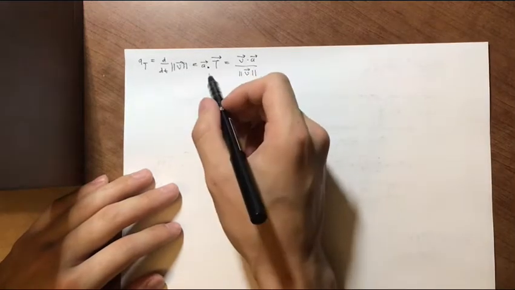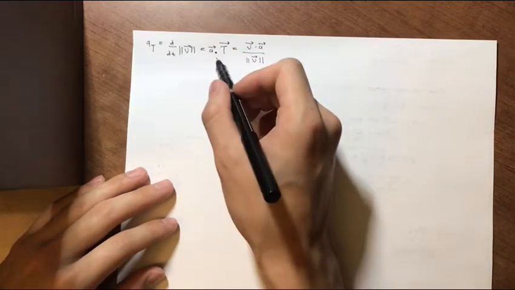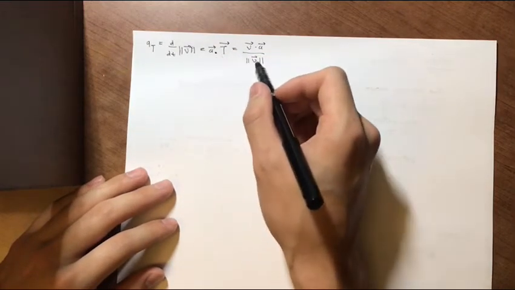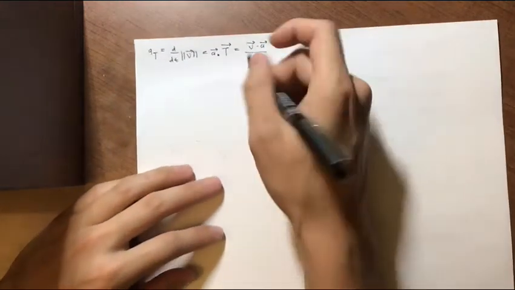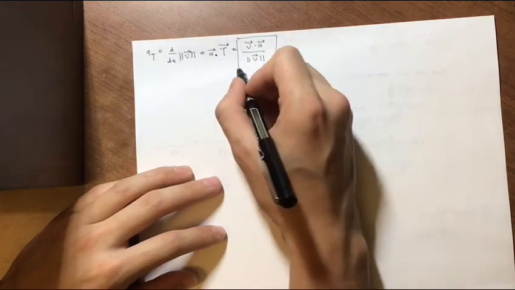Now, there are some situations where this will be more useful than this, and this will be more useful than this. But for this demonstration, I choose to use this.